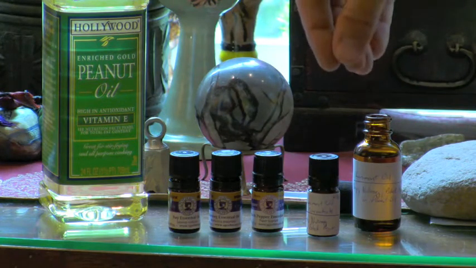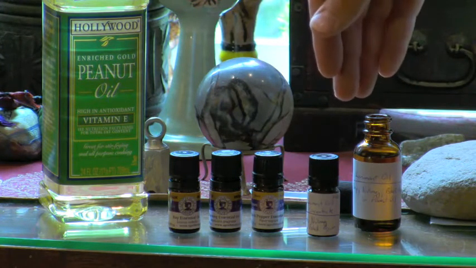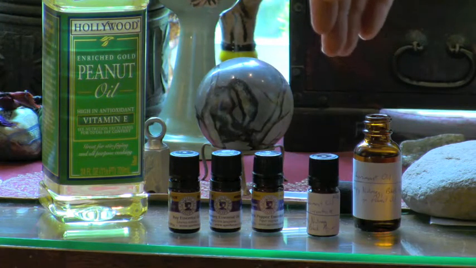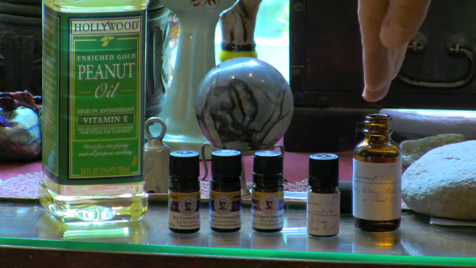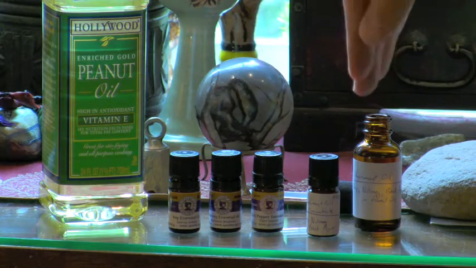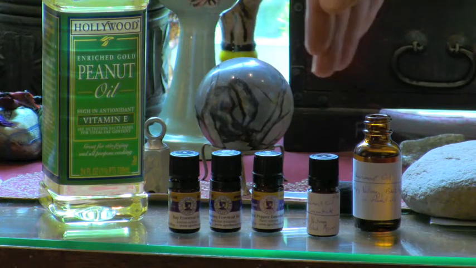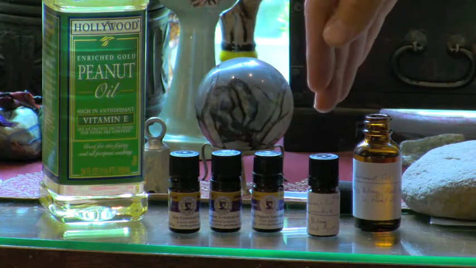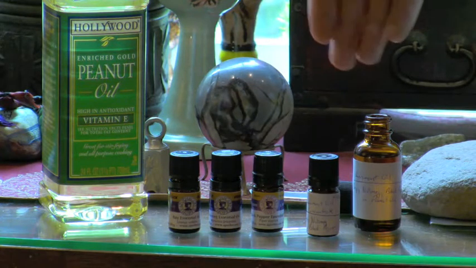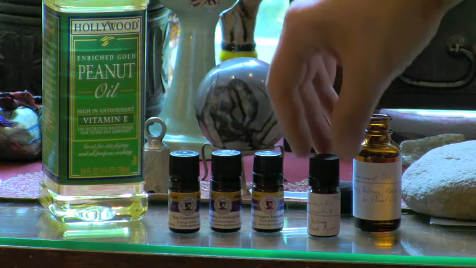This brings up the topic of dilution, and I'll cover that in a separate show. But for our purposes, we're going to make a 1.5% dilution, which is approximately 9 drops of essential oil or essential oil blend to 1 ounce of base oil.